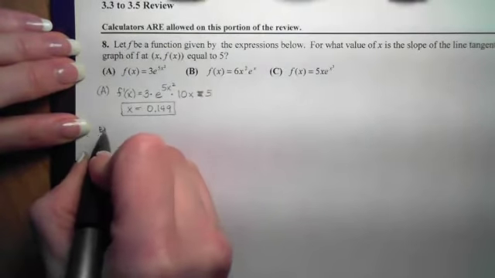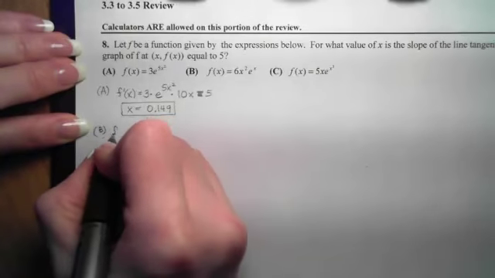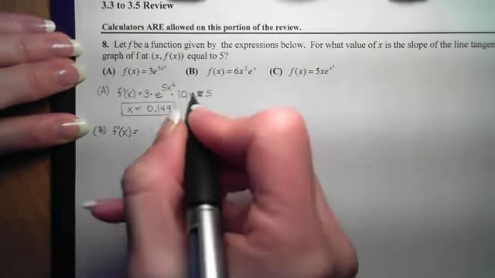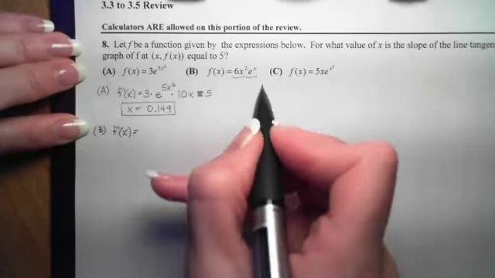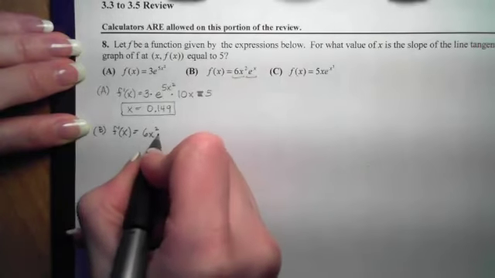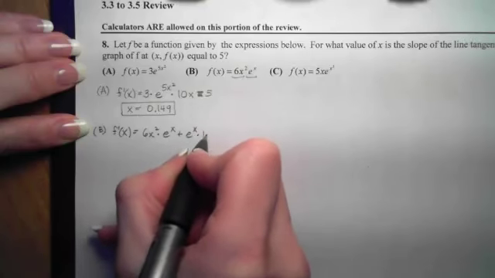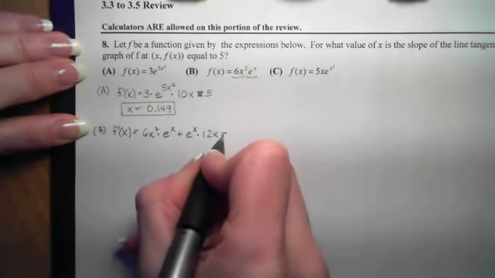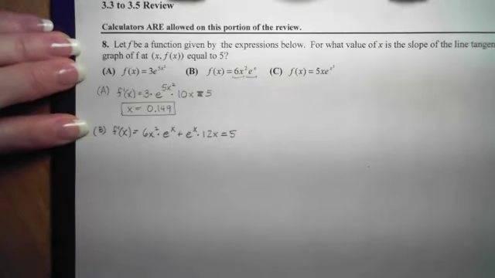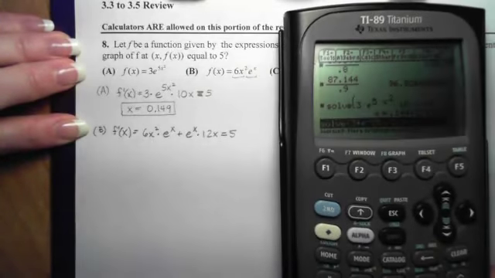Part B, same scenario. We got to take the derivative, and in this case, I'm going to do the product rule. So the first one times the derivative of my second plus the second times the derivative of my first. Again, I need that to equal 5. So I'm going to use my calculator.